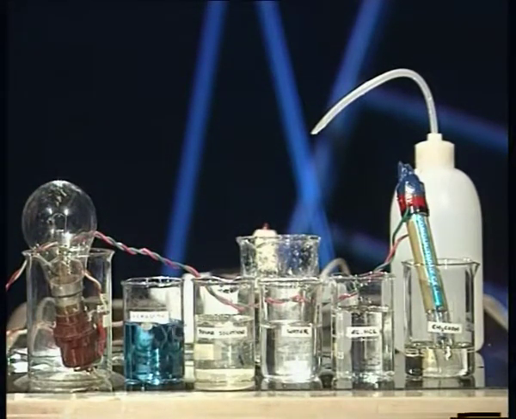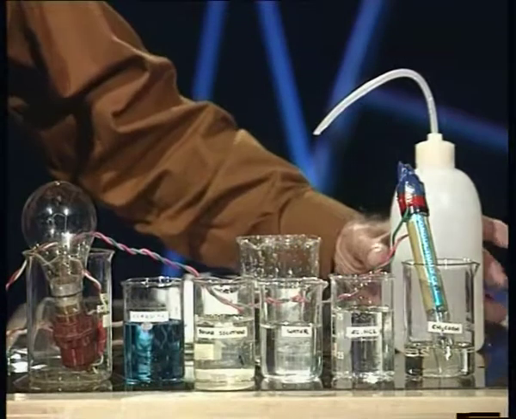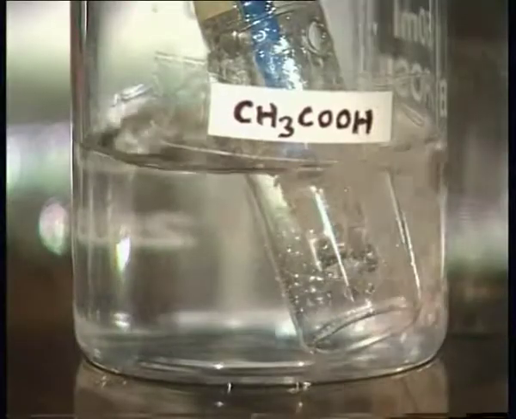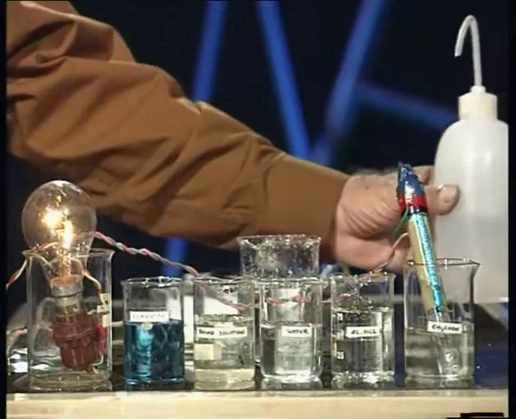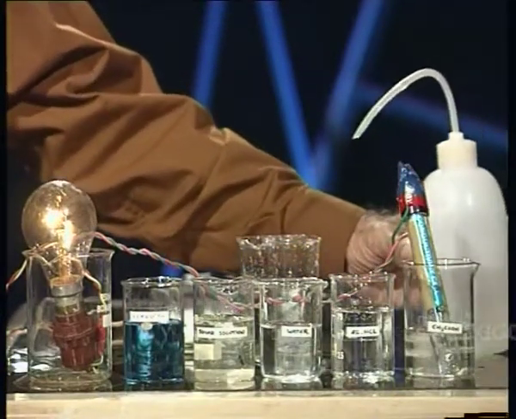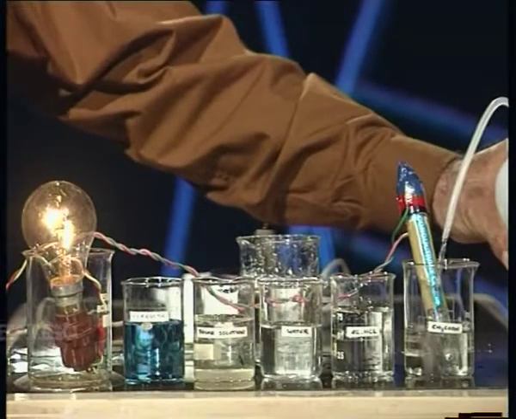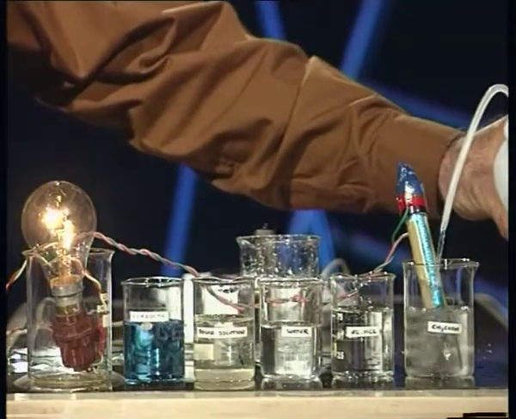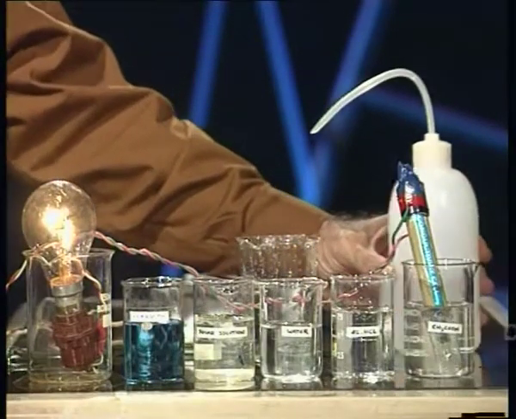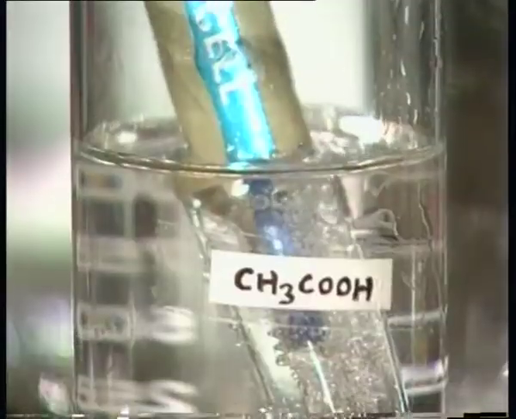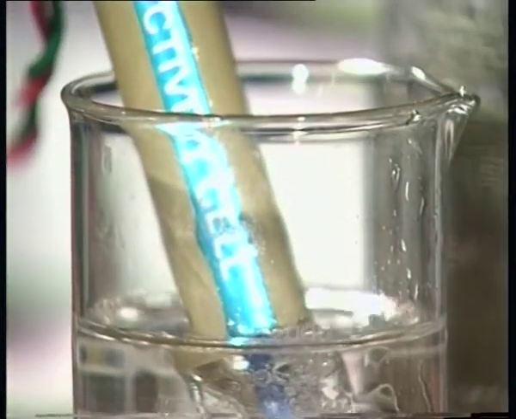There is no glow in the bulb, but let me dilute it. As I dilute it, the bulb begins to glow. Let me dilute it some more. And there is more brightness in the glow of the bulb. So what is the explanation?